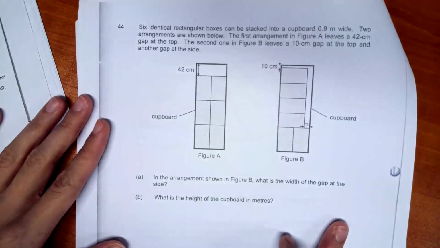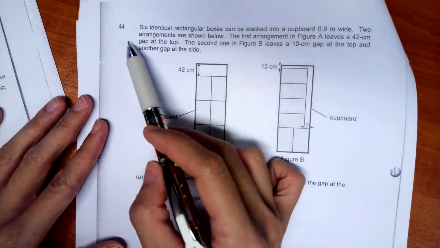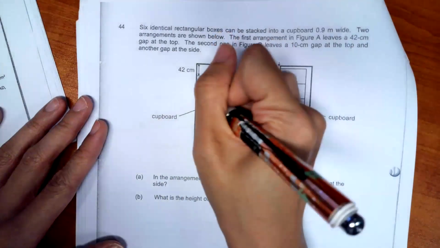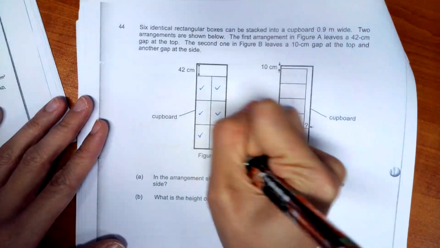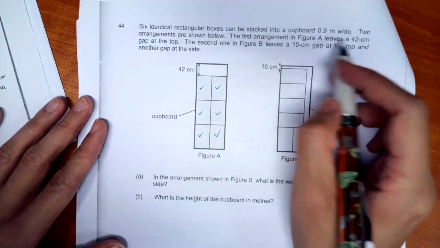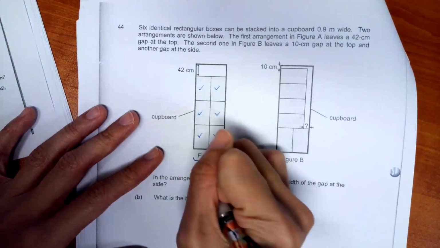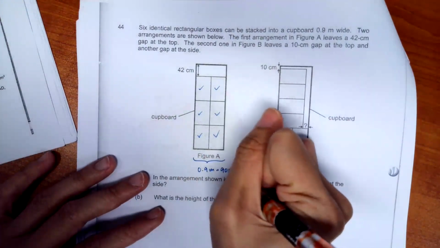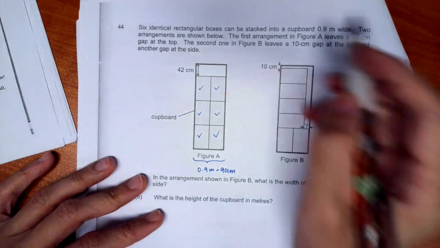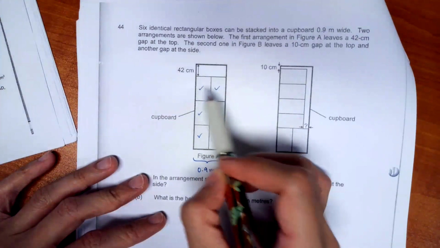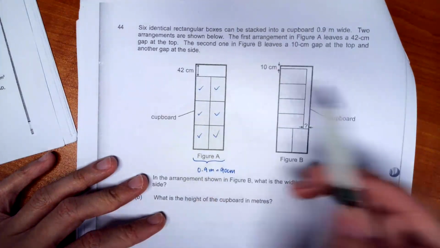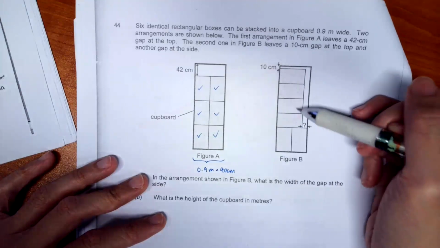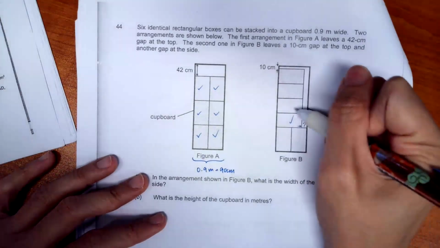Now for question 44, what you're going to see is there are 6 identical rectangular boxes. So these are 1, 2, 3, 4, 5, 6. They are the same. They are set in the cupboard that's 0.9 meters wide. So this is 0.9 meters, or to make it easy for us, we change it to 90 cm to work with. Now, there are 2 arrangements of these 6 boxes. The first way is arranged in this manner, vertically upwards. In the second arrangement, I have 2 vertical ones, and the rest of the 4 are stacked horizontally like this.